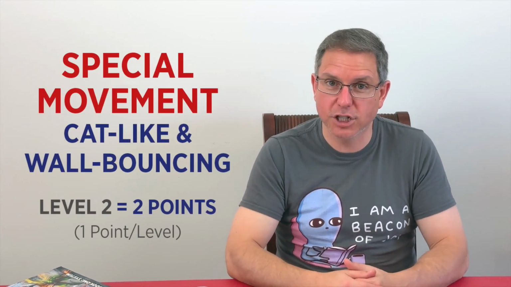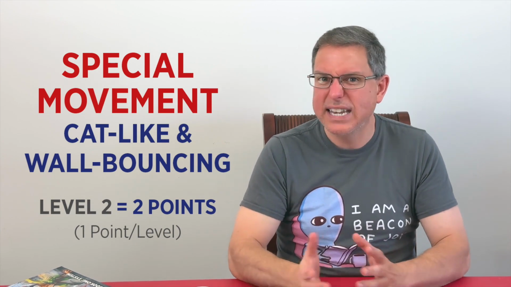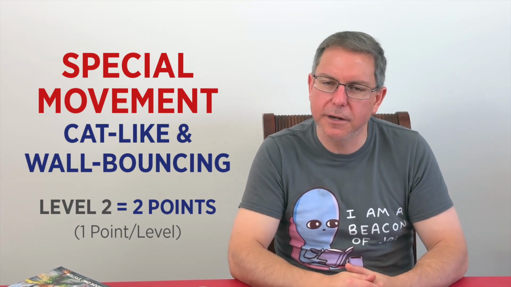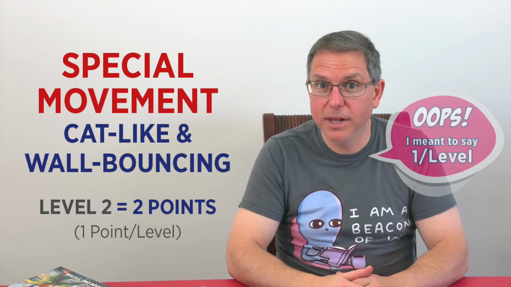And so we're going to give him 2 special movement attributes. One of them is wall bouncing, and one of them is cat-like. That's what we call the ability to take half damage if you're falling and always land on your feet. Special movement, rank 2, level 2, at 2 points per level, and that's a total of 2 more points.